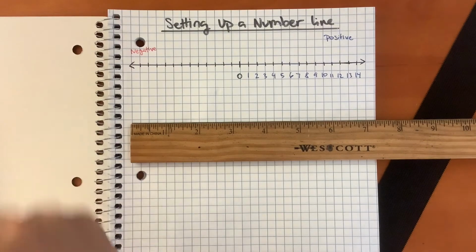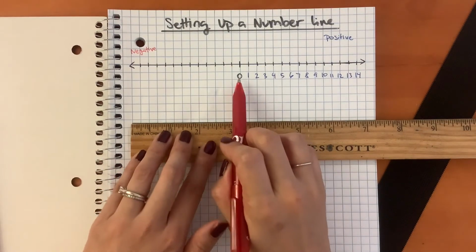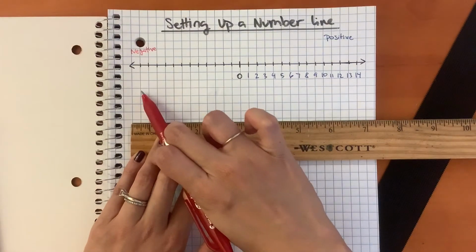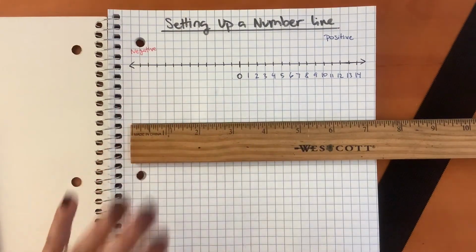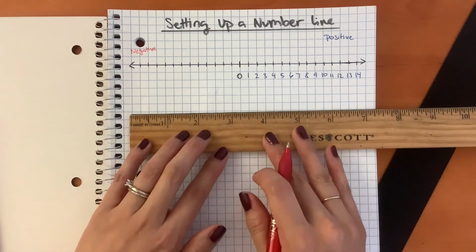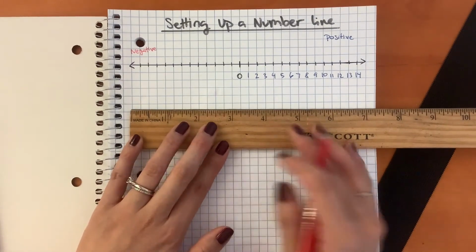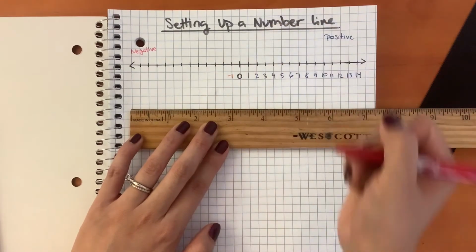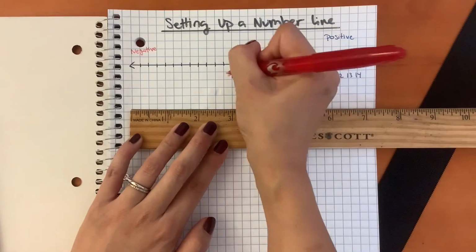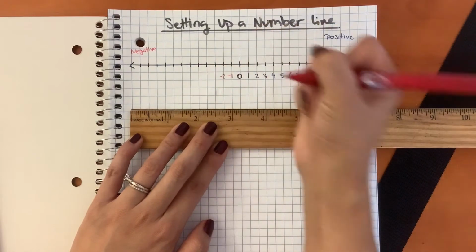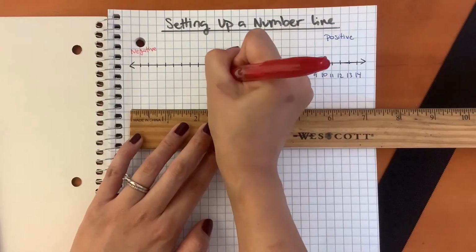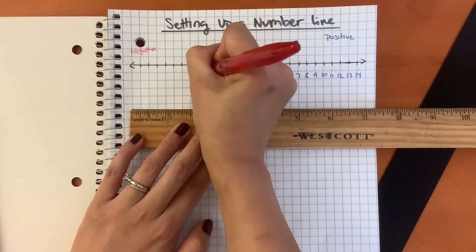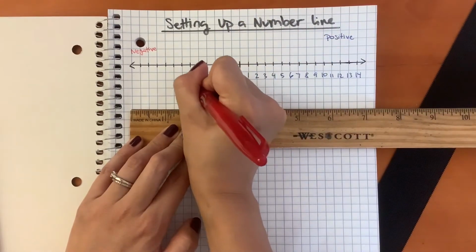On the negative side, I find it helpful to start right next to 0 and then go in this direction from right to left, which feels a little funny sometimes, but it's the best way to make sure your numbers are accurate. So you'll notice that this spot right next to 0 is going to be where -1 is. Right after that is going to be -2. And then we keep going. -3, -4, -5, and so on.